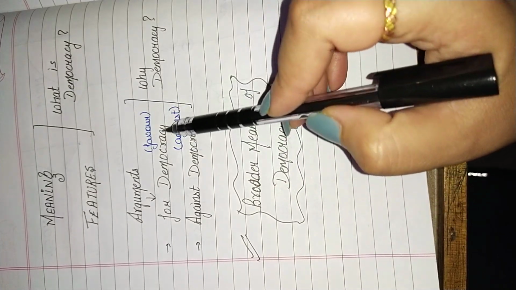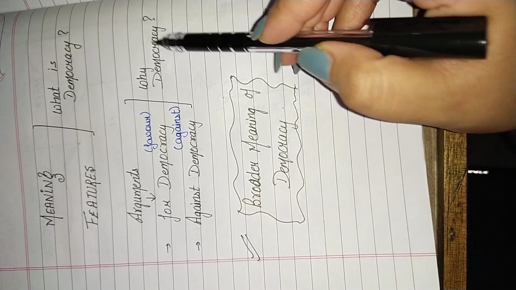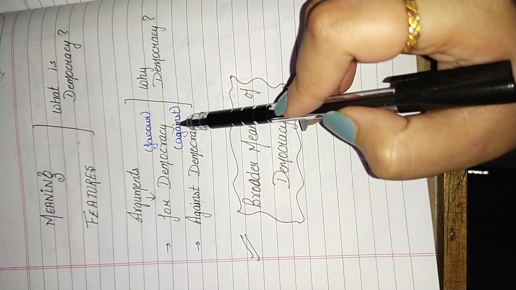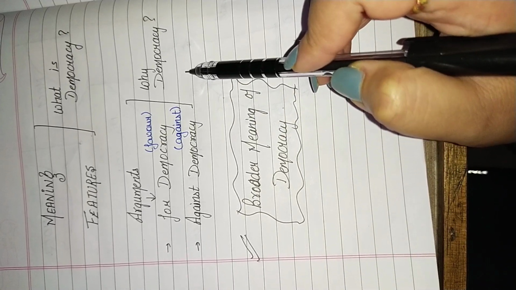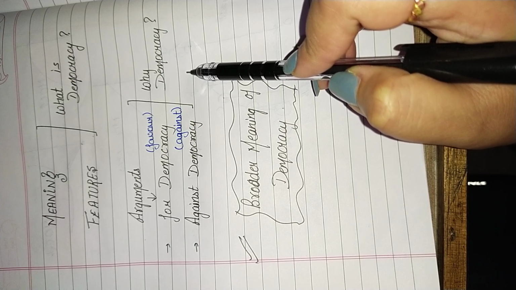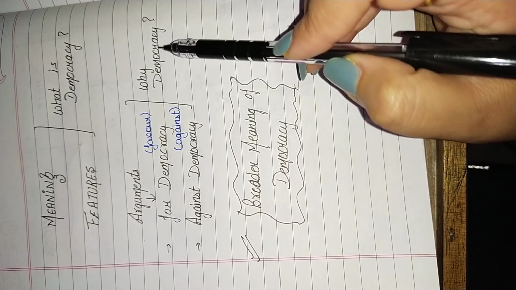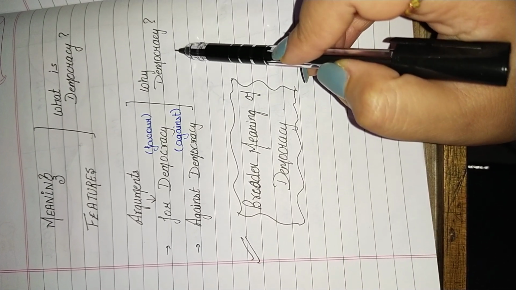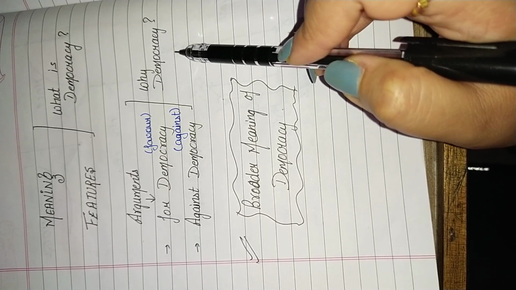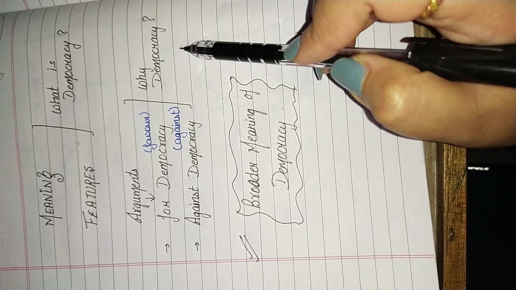So, by reading about all the positive and negative points of democracy, we come to know why we need democracy. Because a simple conclusion drawn from these arguments is that democracy is considered a better form of government as compared to monarchies and dictatorships, because in this, maximum decisions and maximum powers lie in the hands of our general public.